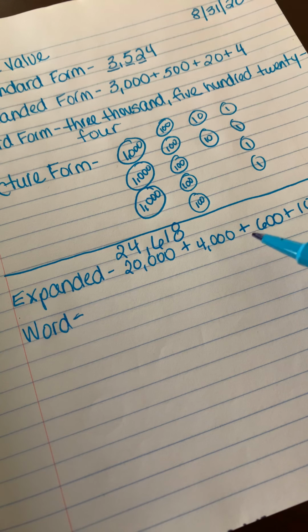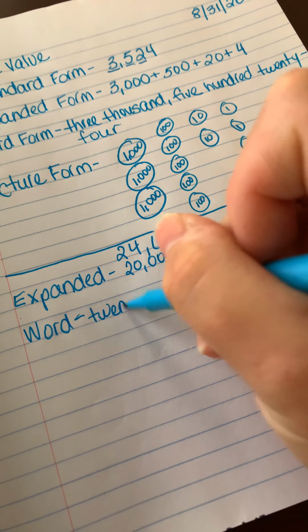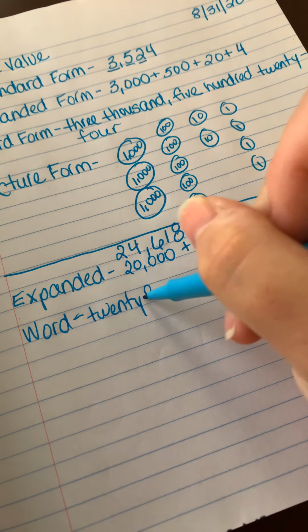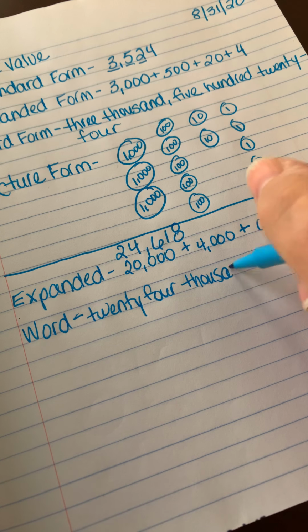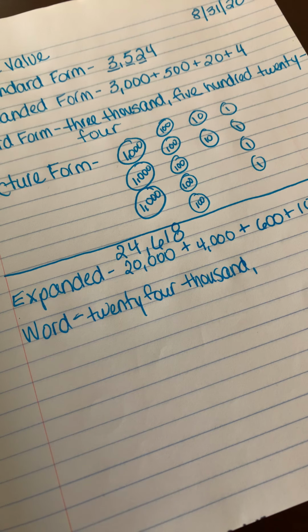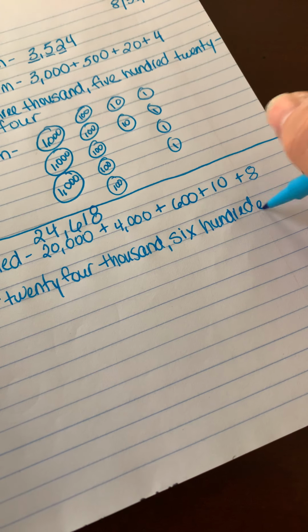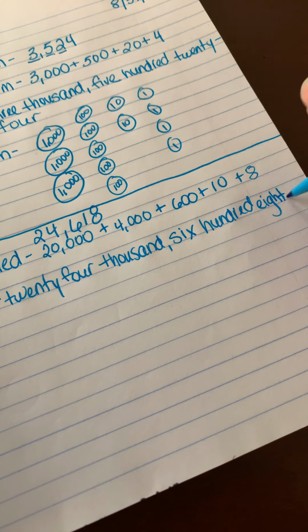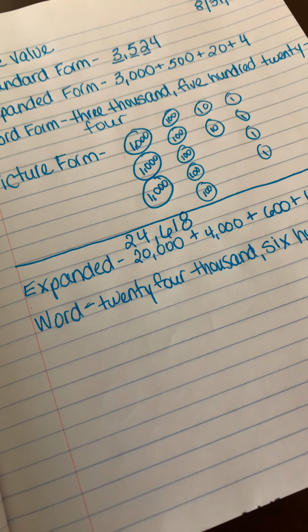The next one I want us to practice with would be word form. So when we say this number out loud, we'll say 24,000. I'm putting a comma here just as I would in my number. 618. Notice there's no and again because we're not dealing in decimals, we're dealing in whole numbers.